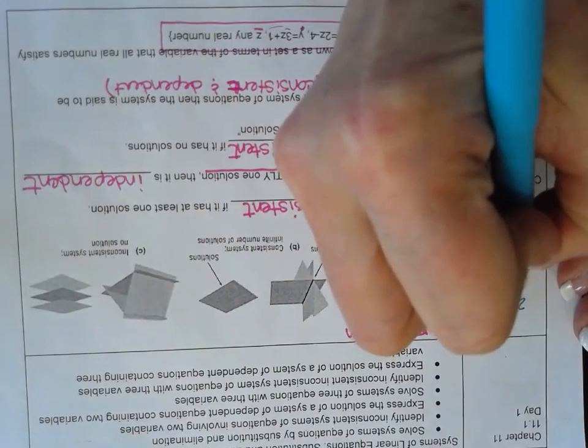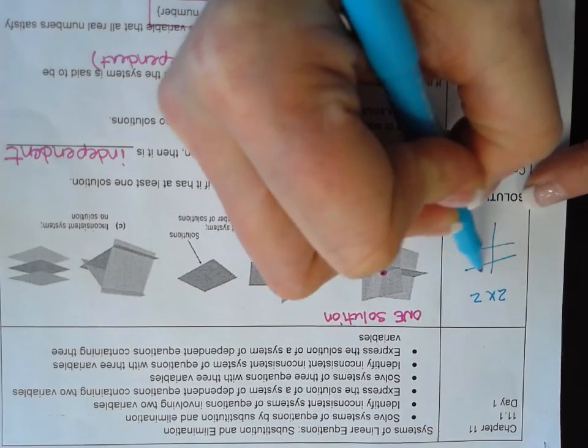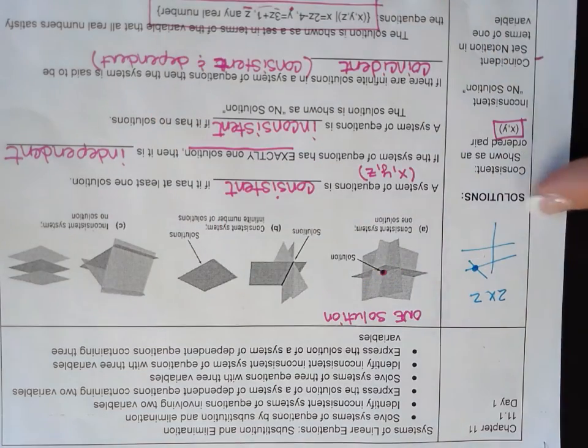Three systems are, first off, remember a 2x2 was where you were on a coordinate grid and you had one line and it intersected with another line. You just had the two different lines, okay?